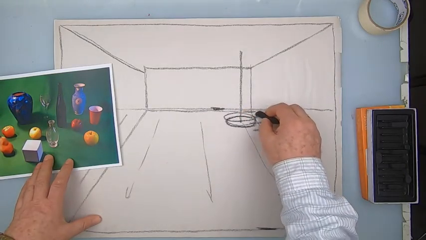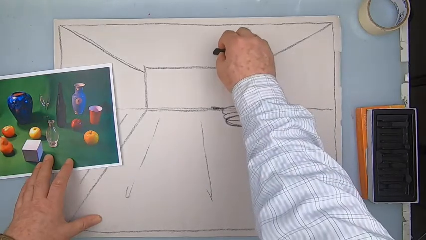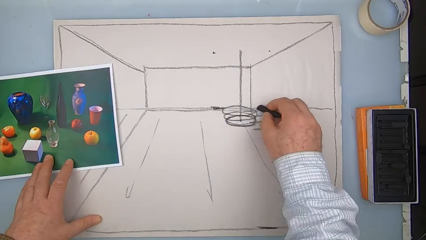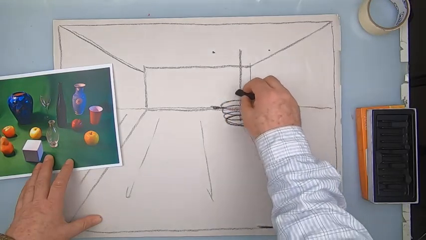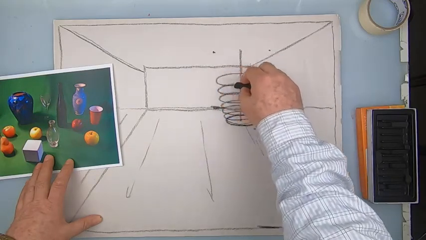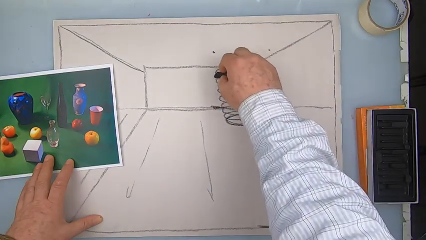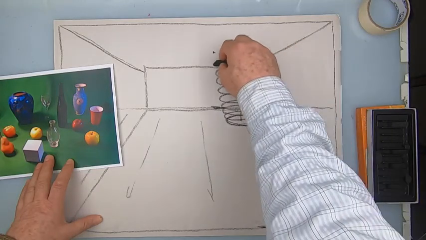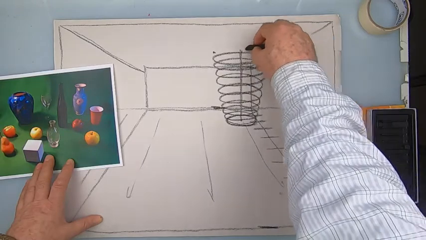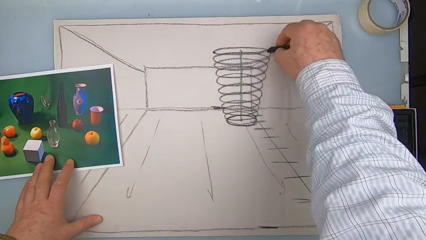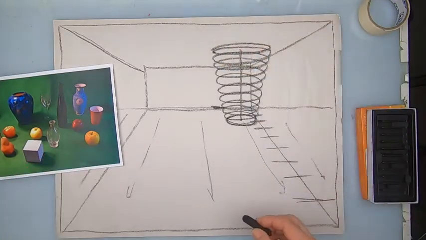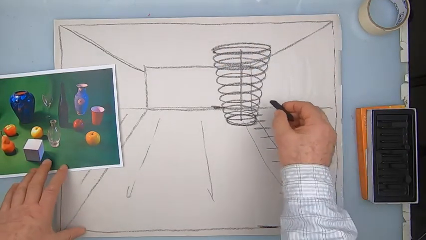First I should put a couple tick marks to understand where I'm going with this, and I'm going around the full volume of the cup. Okay, and there you go.